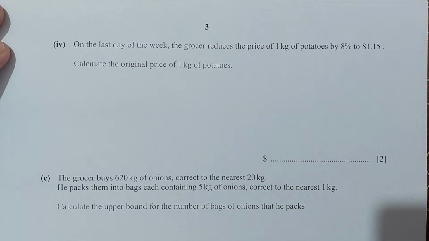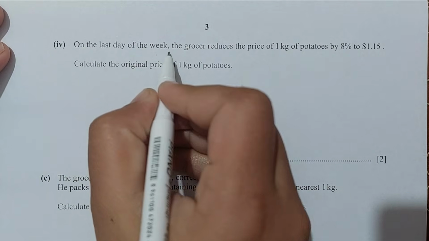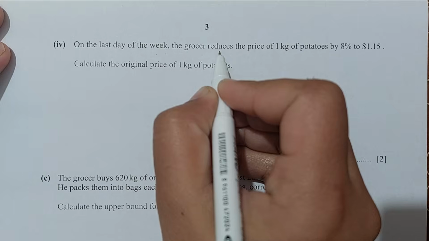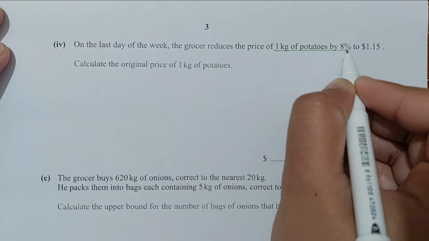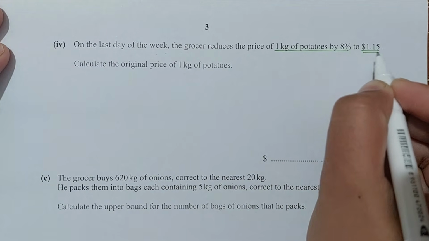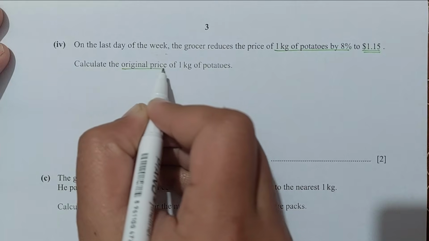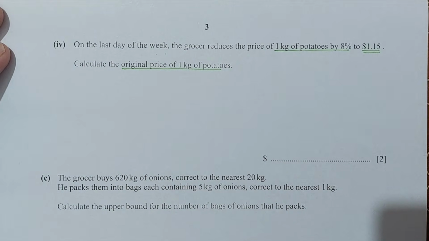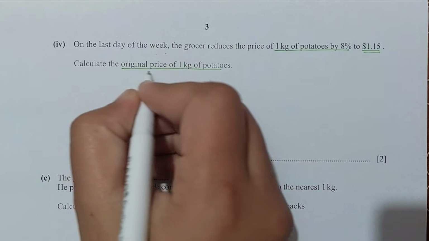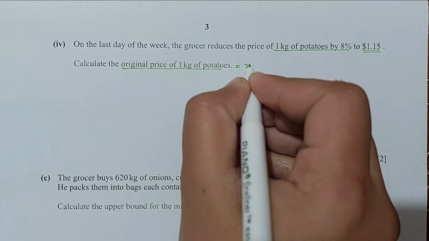Now for part 4, on the last day of the week, the grocer reduced the price of 1 kilogram of potatoes by 8% to this much. Calculate the original price of 1 kilogram of potatoes. Let us suppose the original price of 1 kilogram of potato is x.